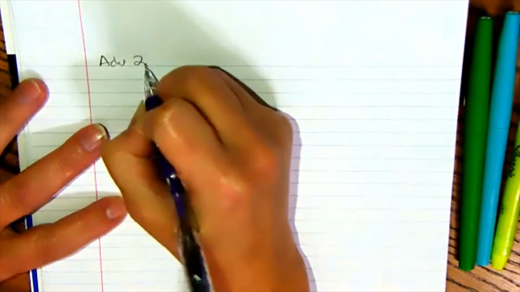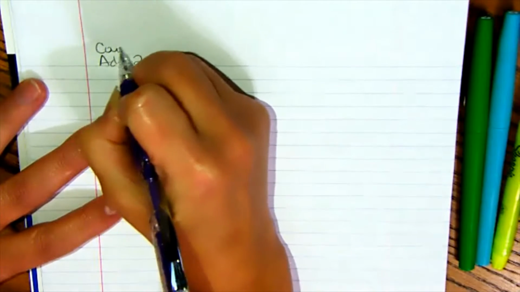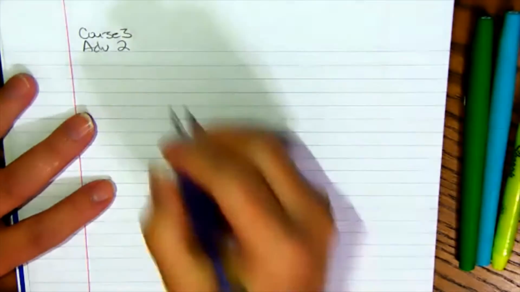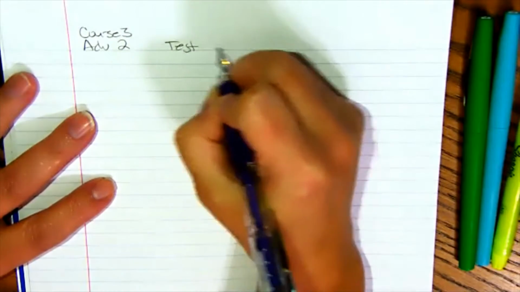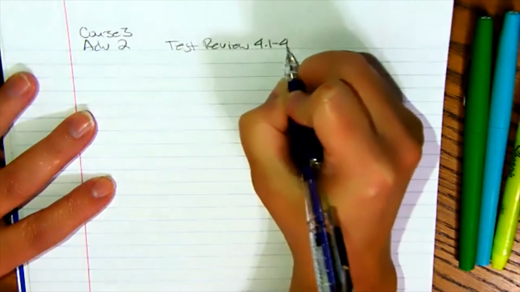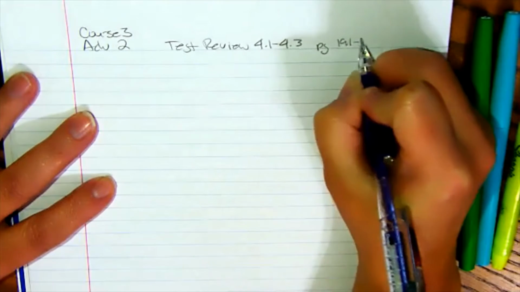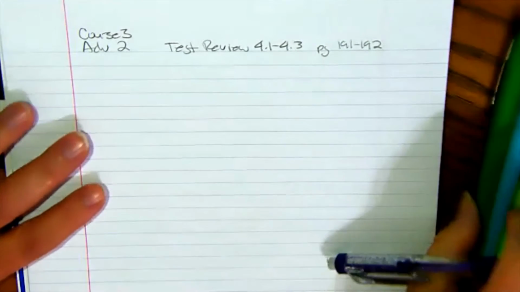If you are in Math 7, we are working from the Advanced 2 textbook. If you are in Math 8, we are working from the Course 3 textbook. We are doing test review 4.1 to 4.3, and it can be found on pages 191 to 192.